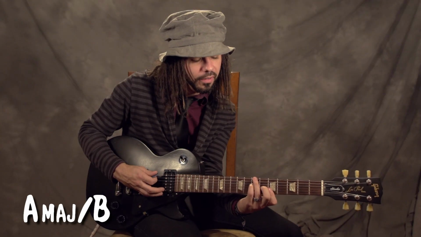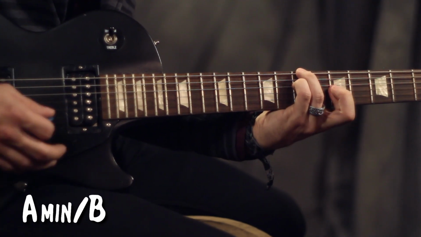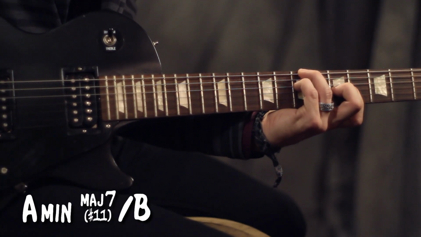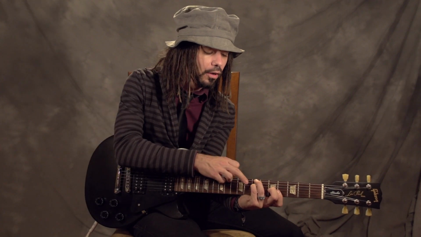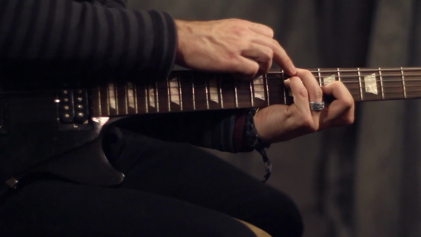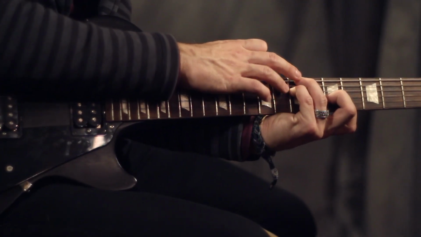You've got 2 in the bass, minor major 7 with a sharp 11. So this chord is minor major 7, add sharp 11 over 2. Or depending on where you're at in the scale, it could be a different bass note.